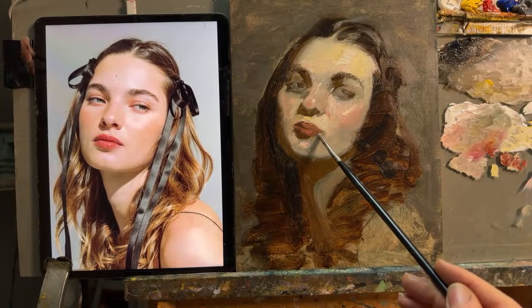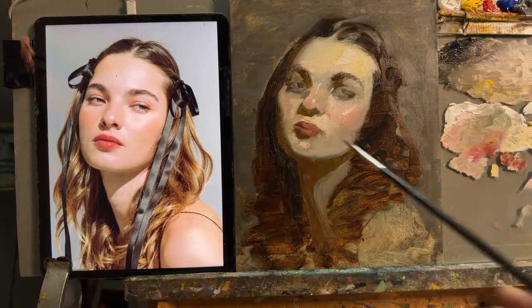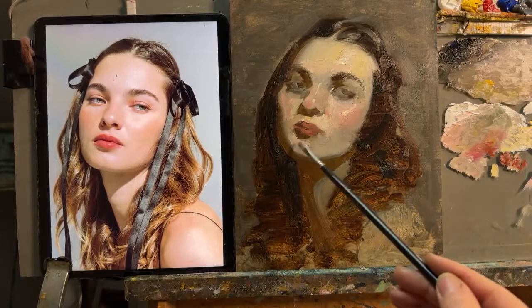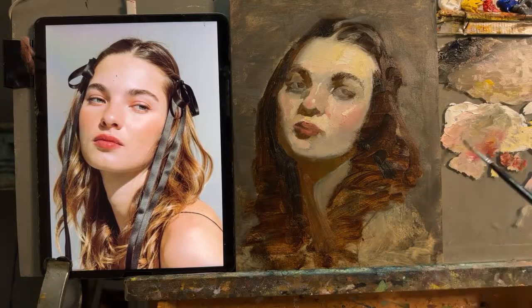A little highlight here. I'm going to bring a little bit more of the warmer color on the frontal plane of the chin.